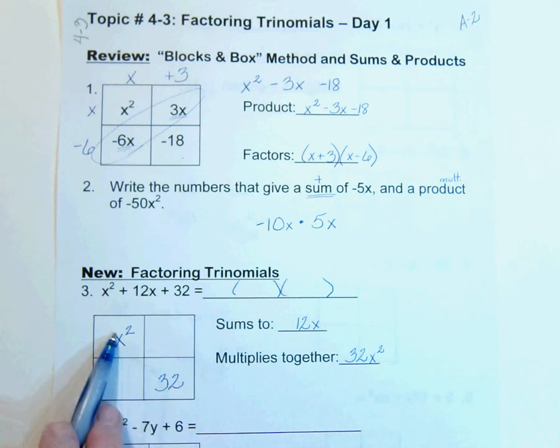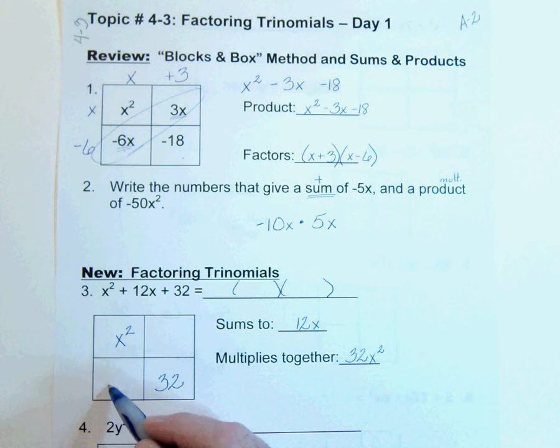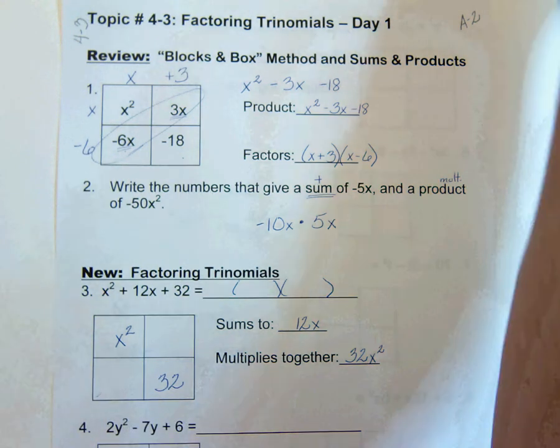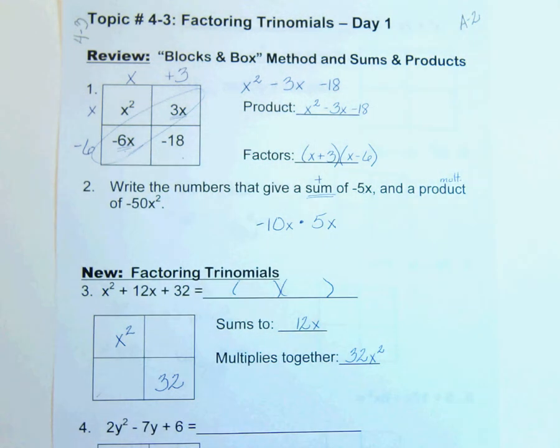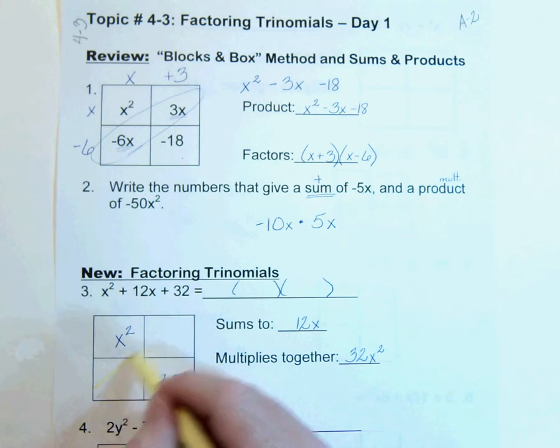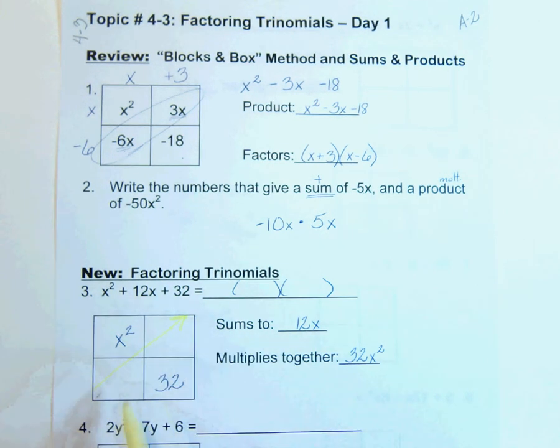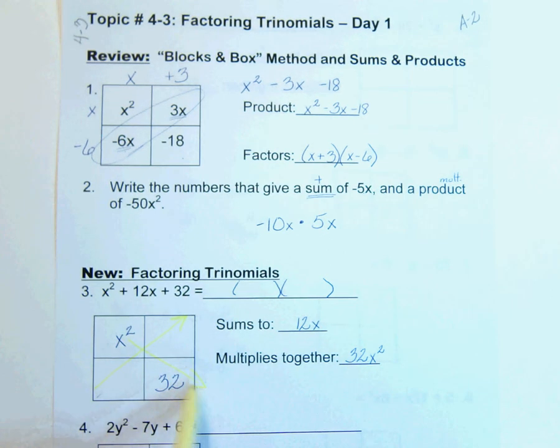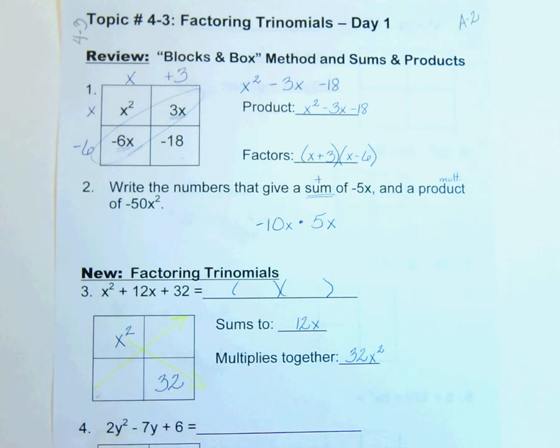And you can think in lines of going this direction. If you think about this direction, these two multiplying together, this one and this one, is going to get me to 32x squared. So these two multiplied together would give us a 32.